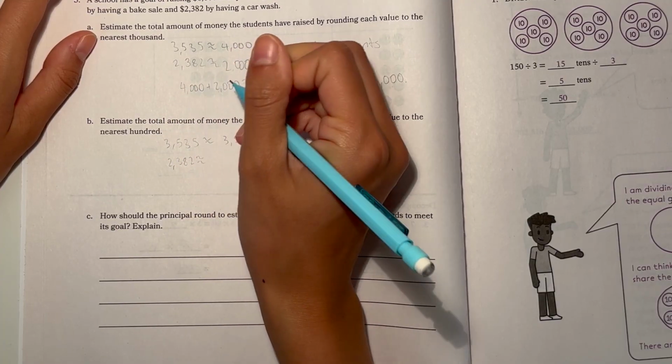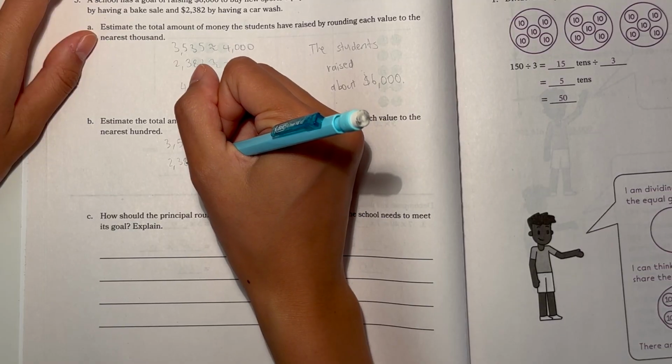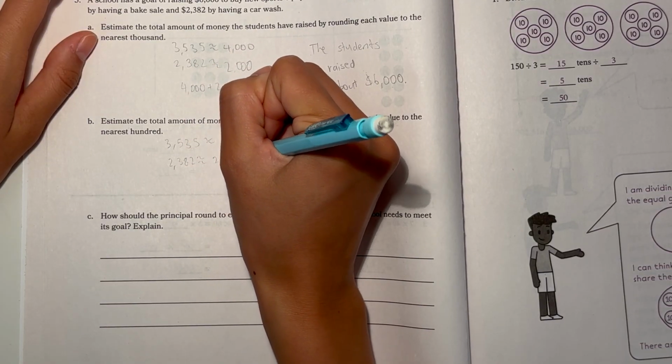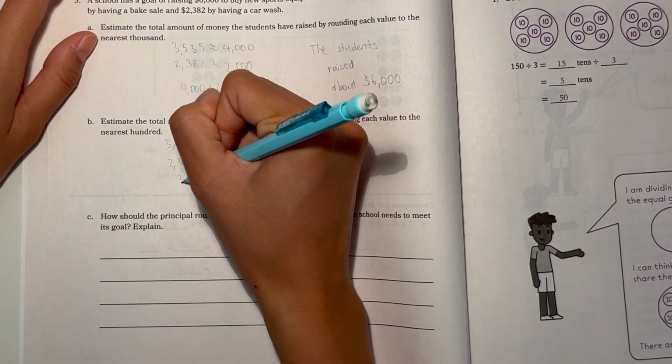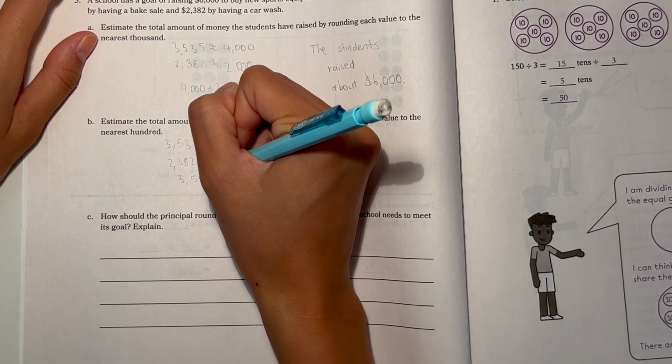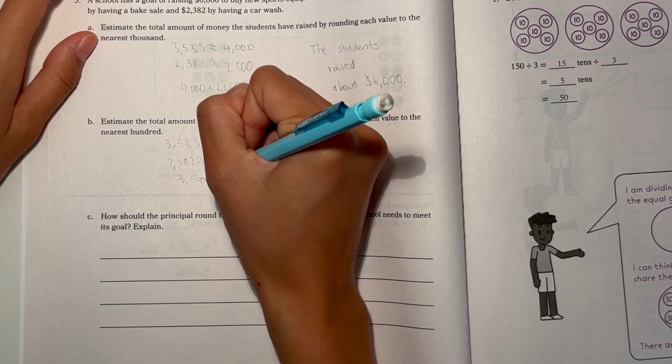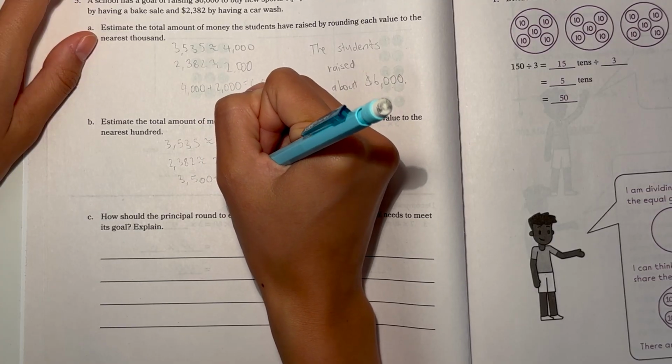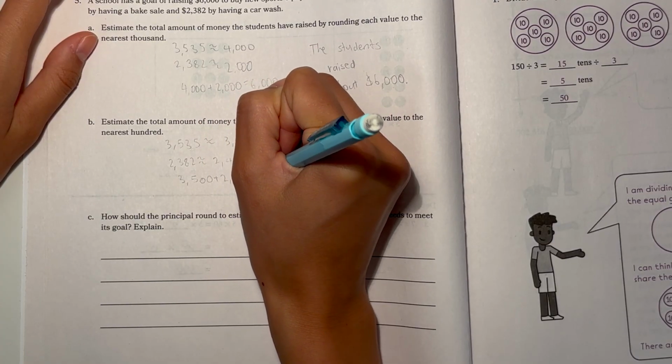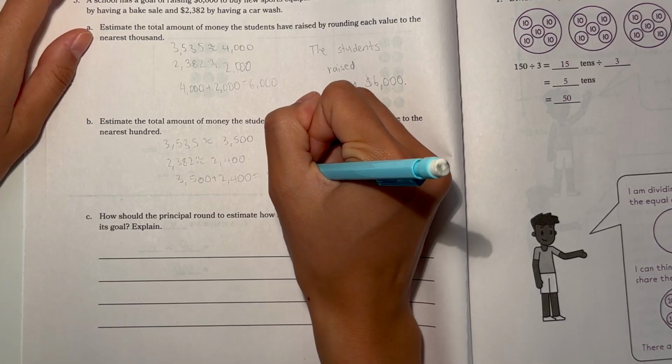And here, 8 is greater than 5, so we round up to 2,400. So we have 3,500 plus 2,400. That's 5,900.